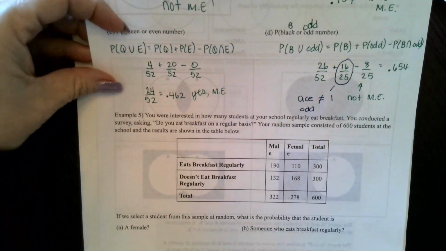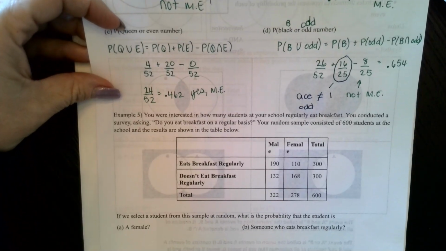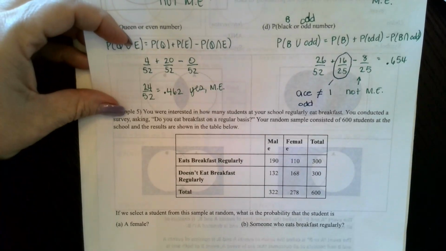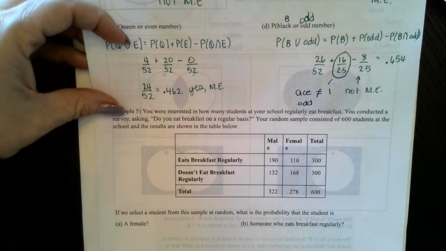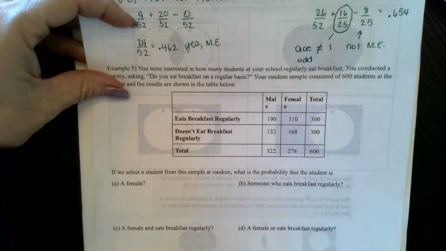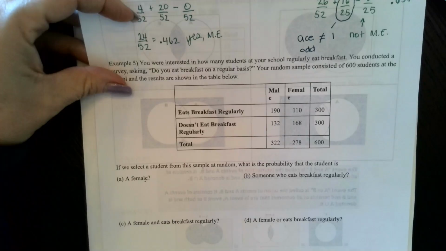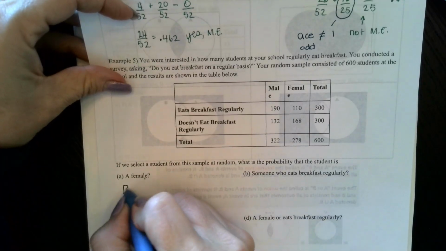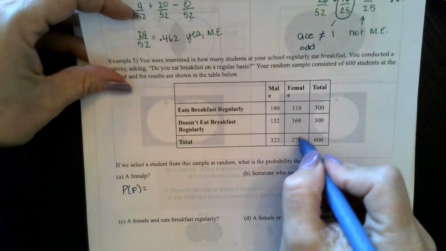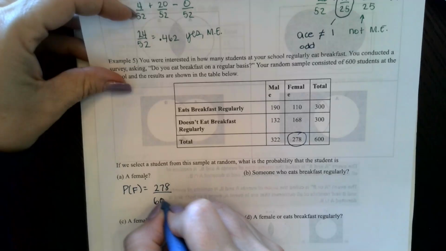All right, next question. You were interested in how many students at your school regularly eat breakfast. You conduct a survey asking, do you eat breakfast on a regular basis? Your random sample consists of 600 students at the school, and the results are in the table shown below. If we select a student at random, what is the probability that the student is female? That is going to be 278 out of 600.